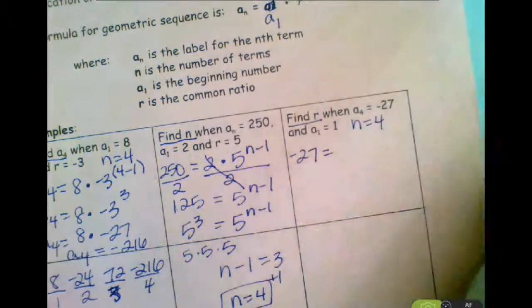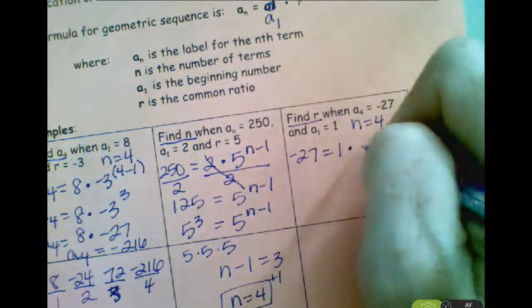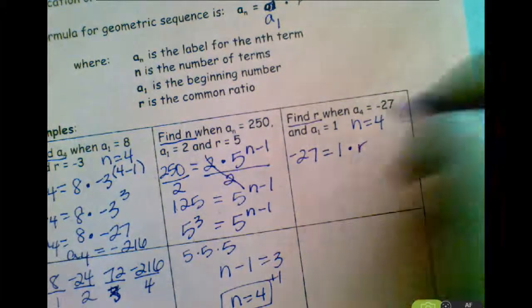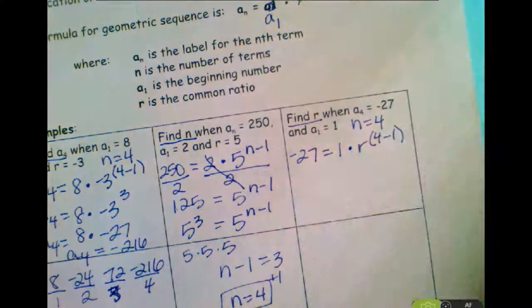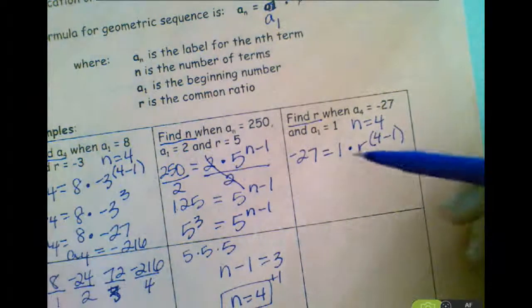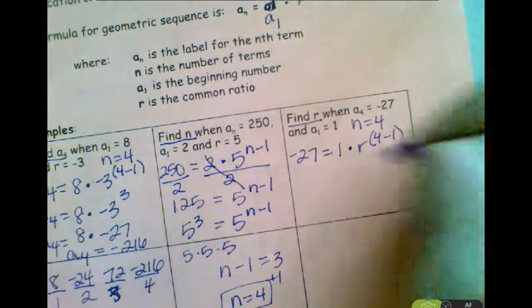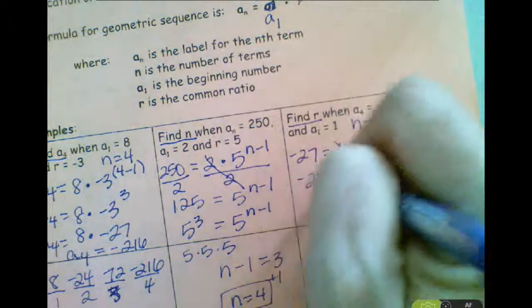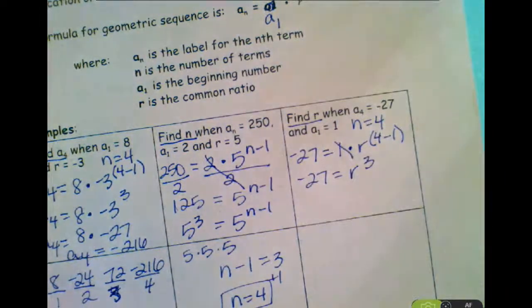Negative 27 equals, what's my A1 value? 1. What's my rate? Do we know? Nope, don't know what my rate is. And what's my n value? 4 minus 1. Good. So, is 1 times the rate just the same thing as the rate? Yes. So we can just cancel that out. So, what's 4 minus 1? 3. So, something to the 3rd power gives us negative 27.